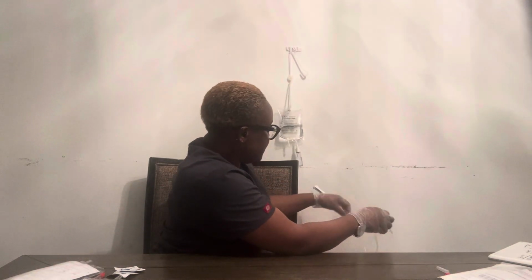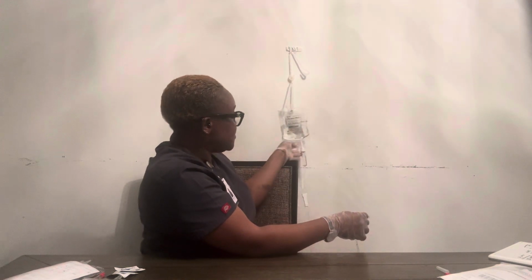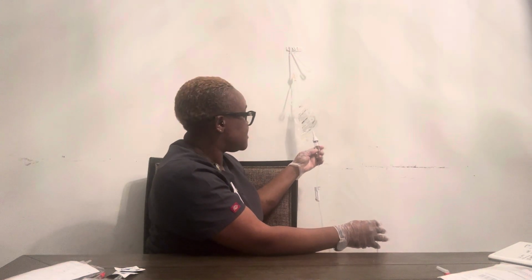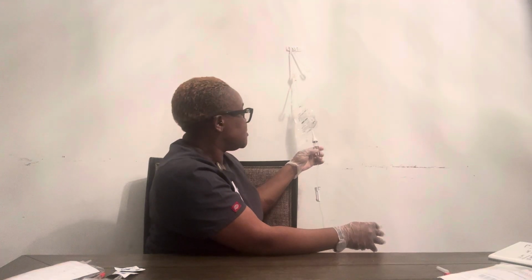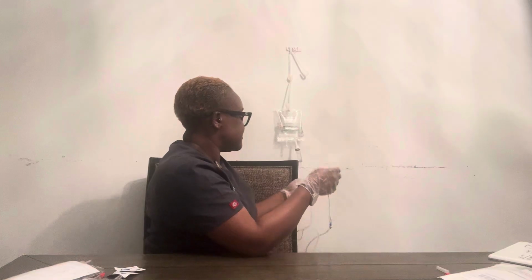Next, I need to confirm my drop rate. I am supposed to have 38 drops per minute. So I am gonna go ahead and count for 1 full minute to ensure that my infusion rate is correct.